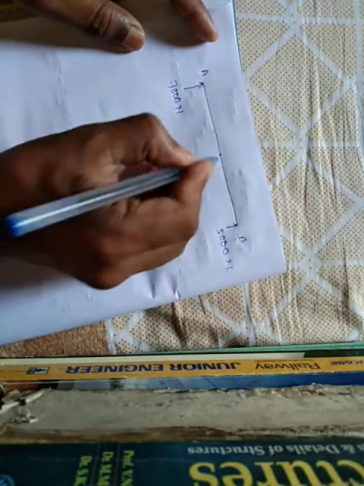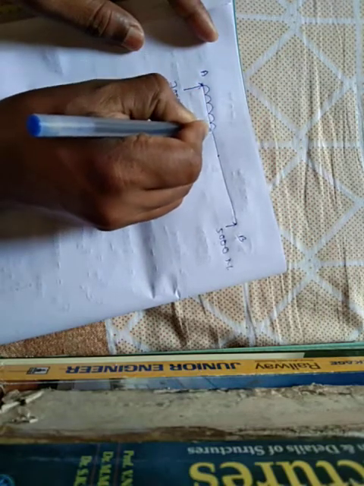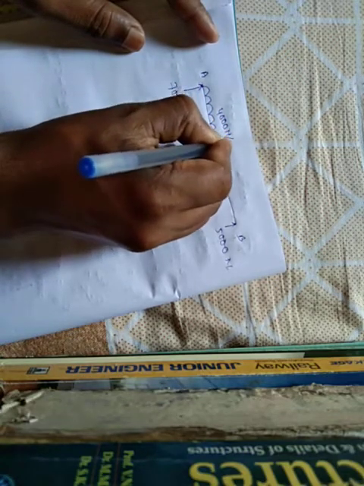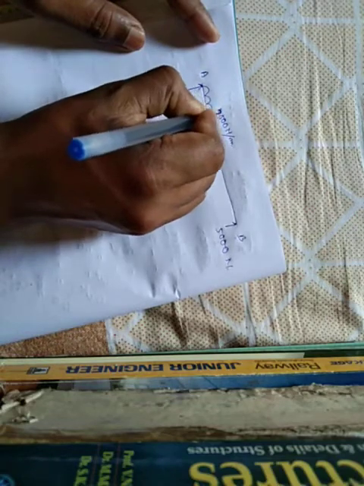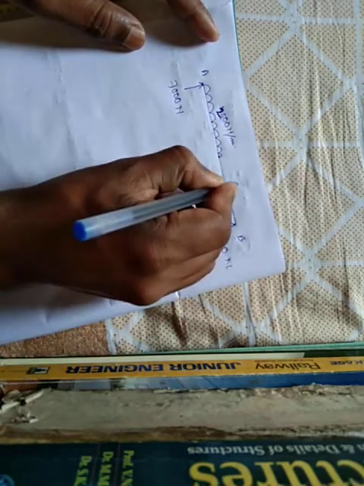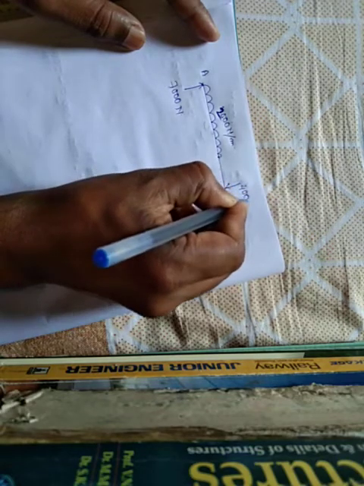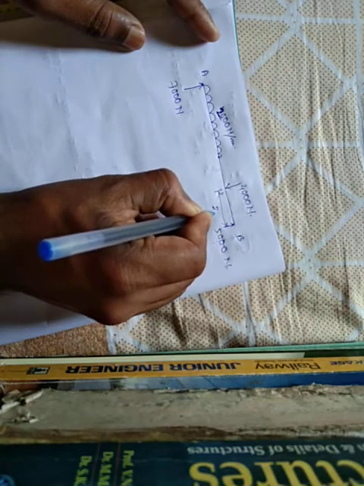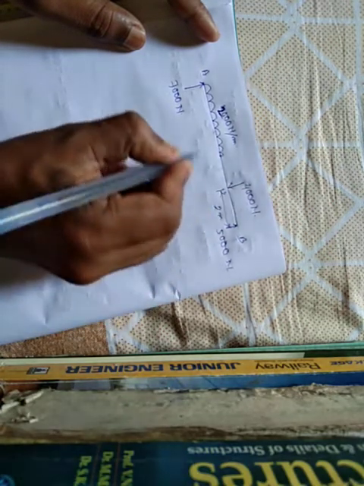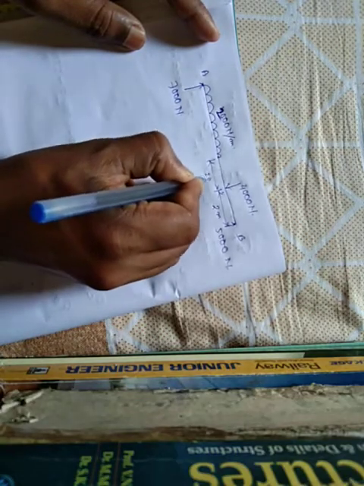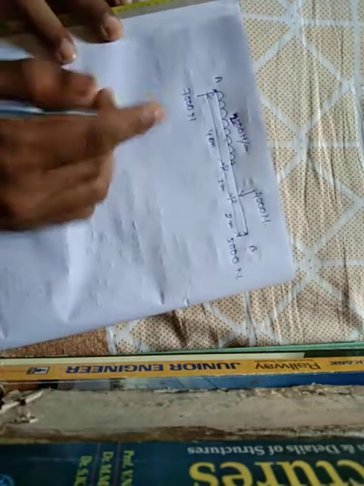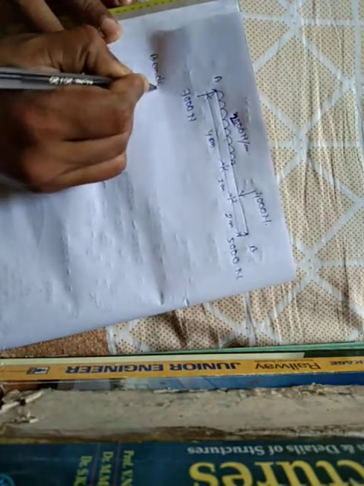This is point D. A to D is uniform distributed load, 2000 Newton per meter, and point load at point C is 4000 Newton. This is 2 meter. This is also 2 meter, and this is 4 meter. Now find out the bending moment and draw the bending moment diagram. Bending moment.